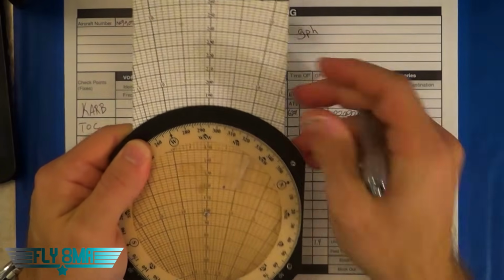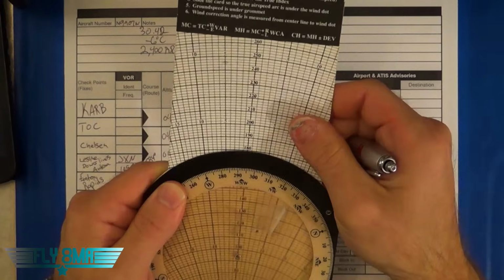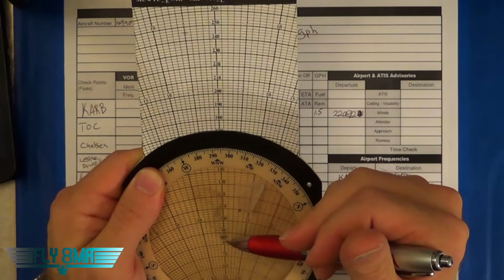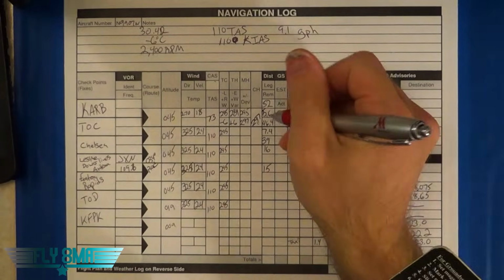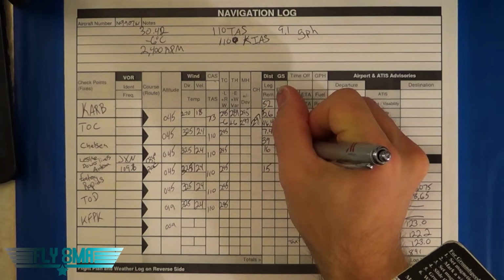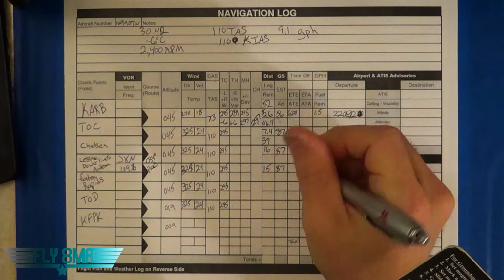We got 295, we slide that down to our true airspeed, which we said is 110 in cruise flight. So 110, we read a ground speed of 82.46, I'd say 87 knots would be our ground speed based on those numbers. So 87 knots is what it's going to be along this route of flight.